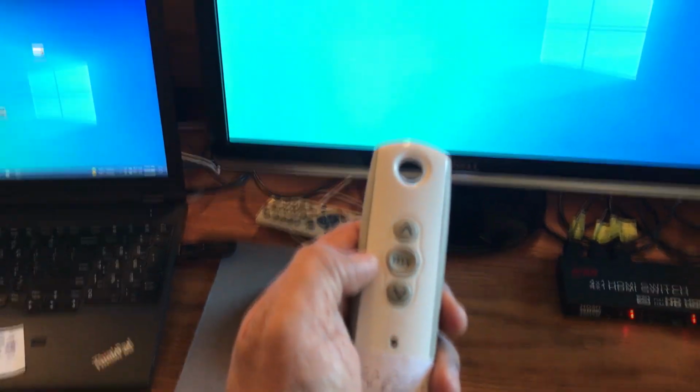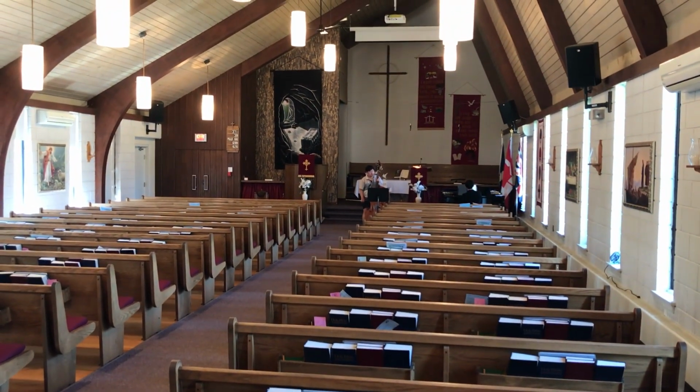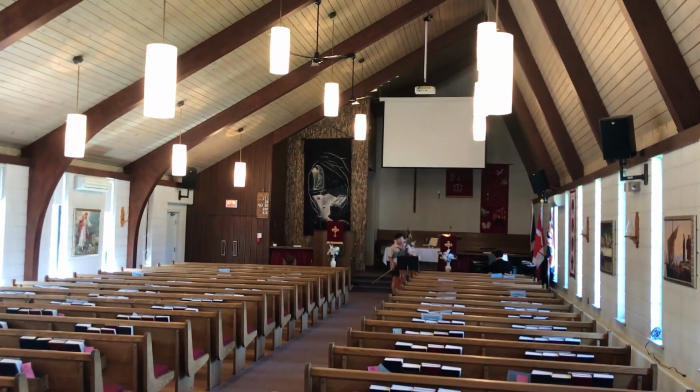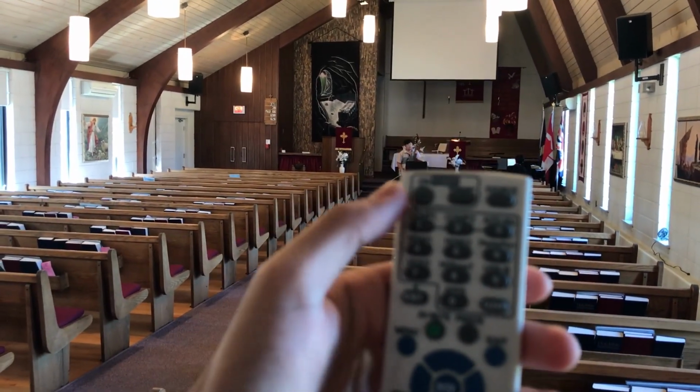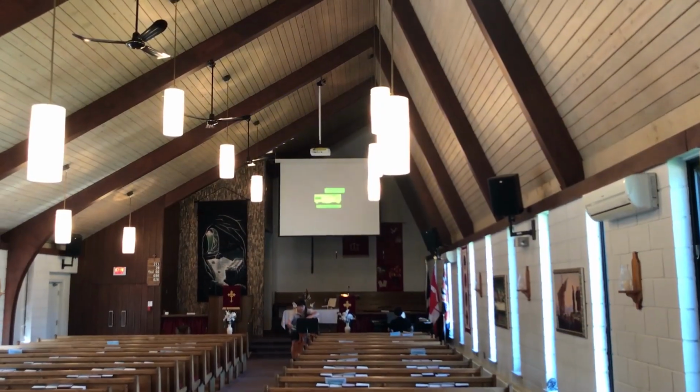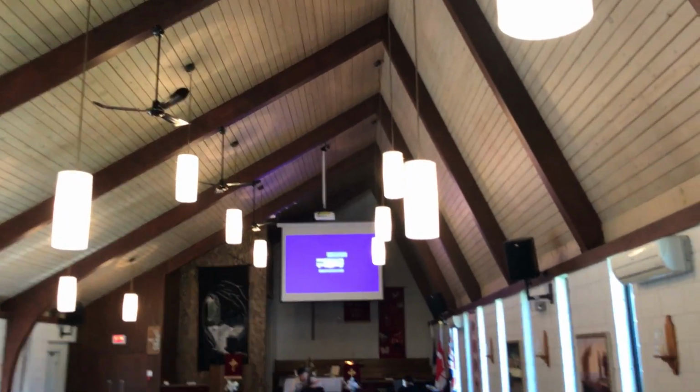Now this is the remote to control the screen over there. You just click this down arrow to make it come out. There you can see it's coming down now. And now this is the projector. You just switch it on using the top left button. And now you can see the projector is on, but the signal isn't there.